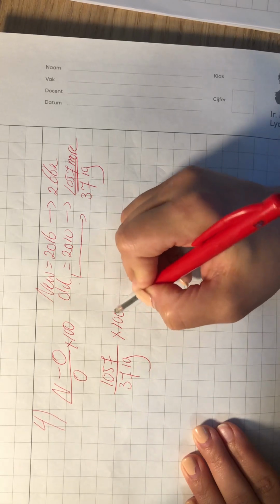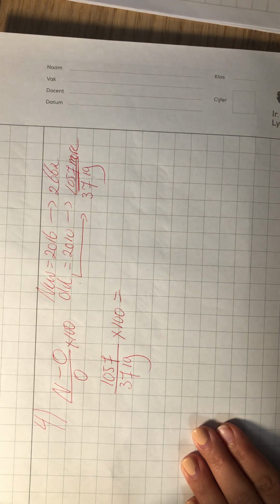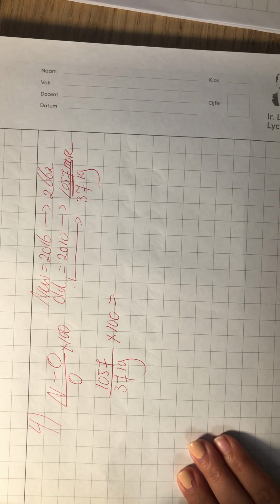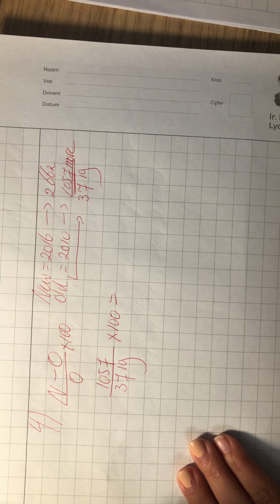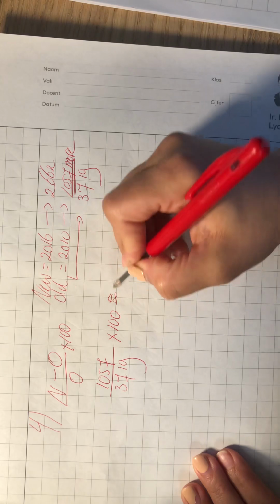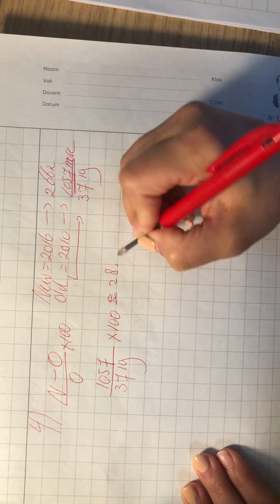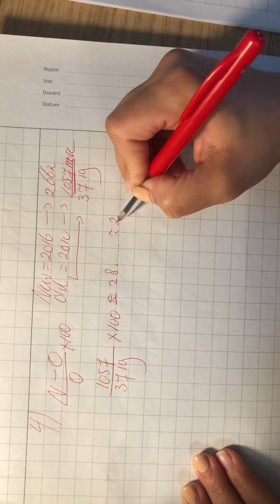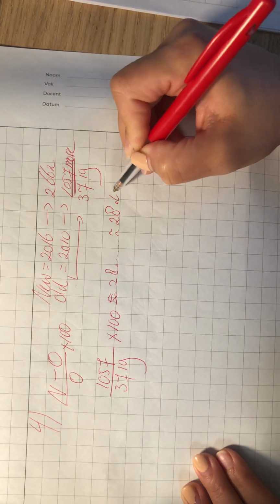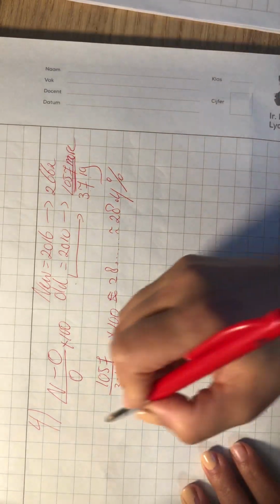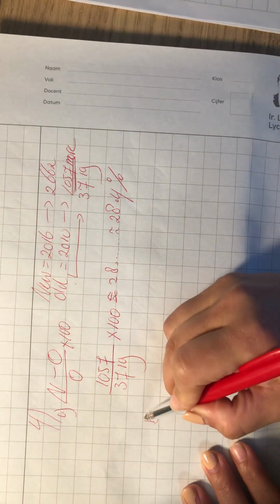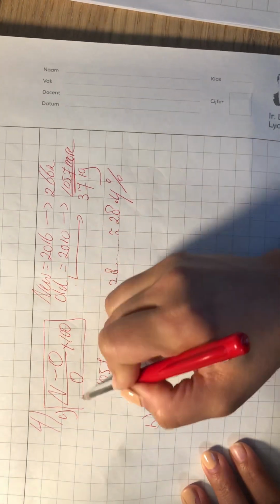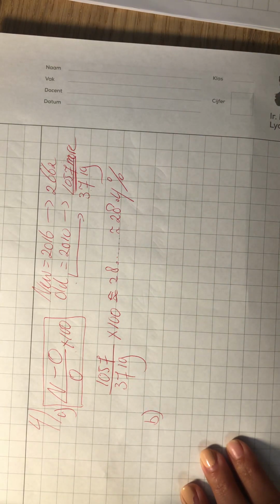We multiply times 100. And when you do this, you get eventually about 28 point something something, and you know that the answer book always gives it already in one decimal, so 28.4%. This is question A. So this is actually the summary part where you had to use this formula.